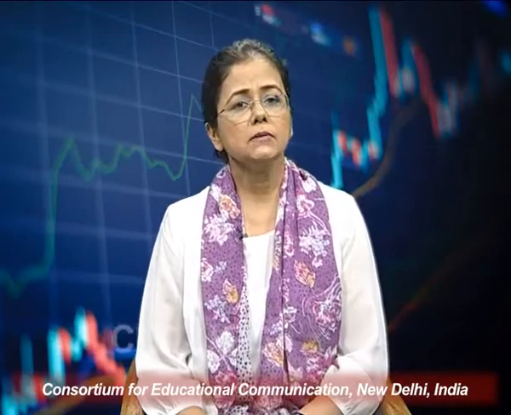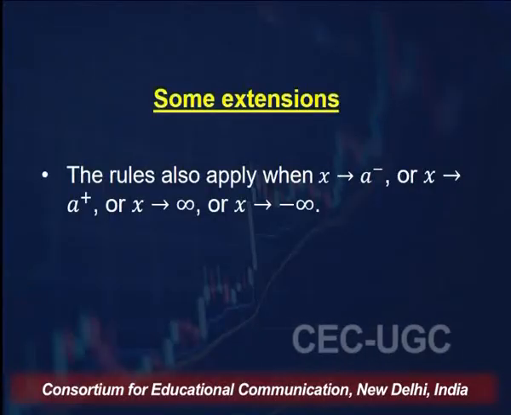Now, one more point I would like to make about these rules. Till now we were looking at the application of these rules as x tends to a, but note here that these rules also apply when x tends to a from the left, or x tends to a from the right, or x tends to infinity. So if you're taking limits at infinity, so if x tends to infinity or x tends to minus infinity, then also these rules will apply, as long as the assumptions that we've laid out are true.